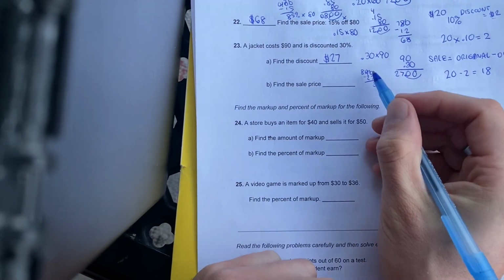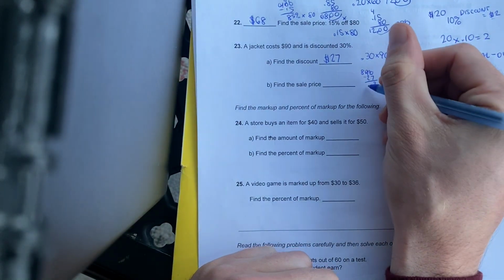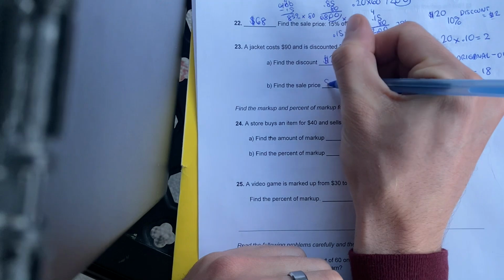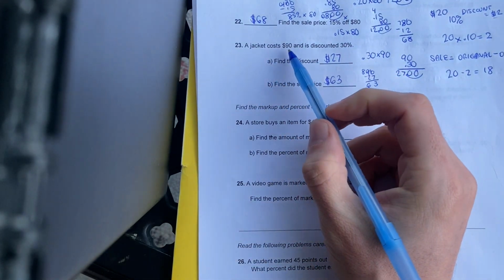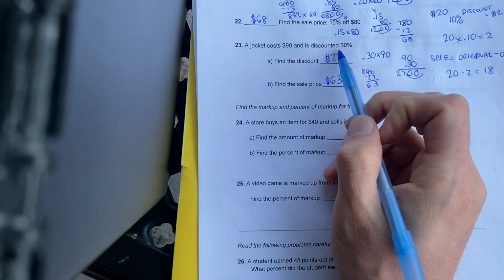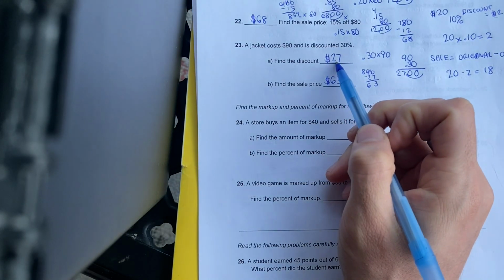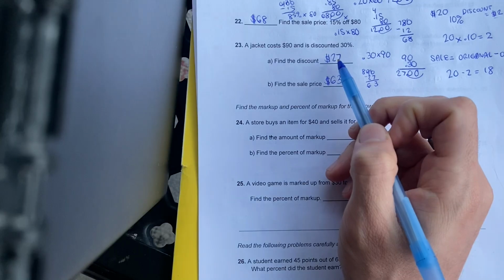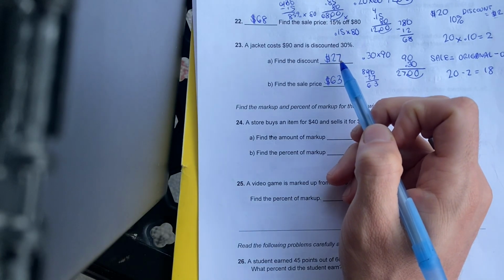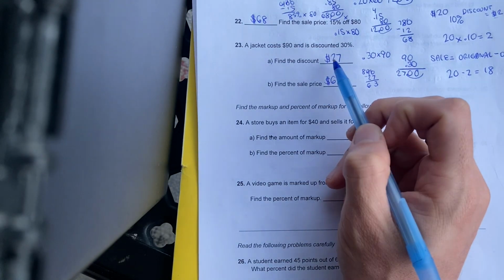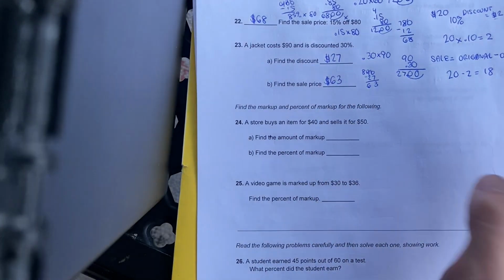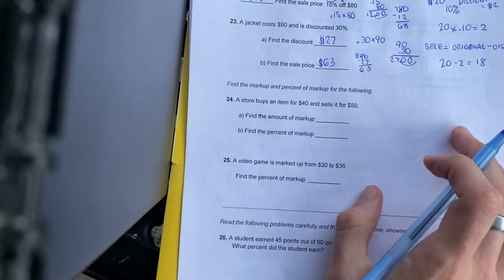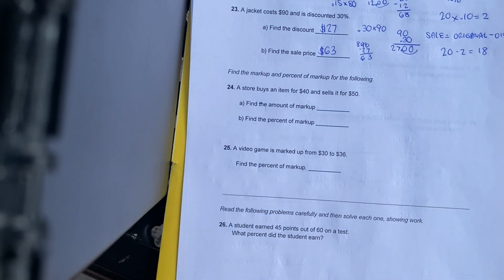Math can be exciting. All right, 10 minus 7 is 3, 8 minus 2 is 6. So 63 is the sale price. So in this scenario, a jacket costs $90. The discount we're going to get, if it's discounted 30%, is $27. I'm not paying $27. That's how much I get off. So that means if I want to know what am I actually going to pay, I need to do 90 minus 27, and I'm going to pay $63 for this jacket. It better be a nice jacket. That's all I can say.